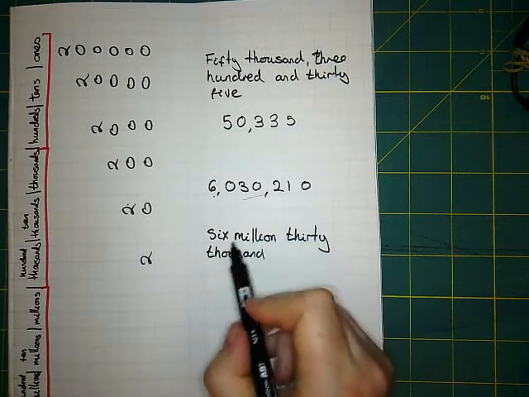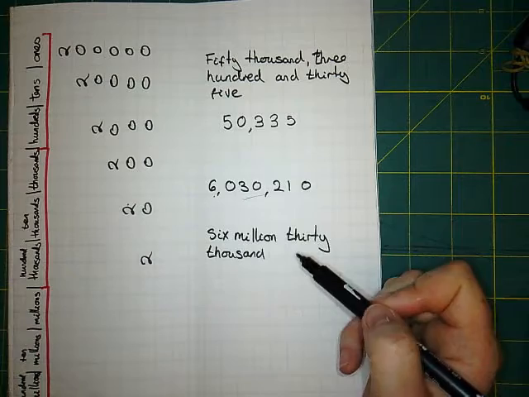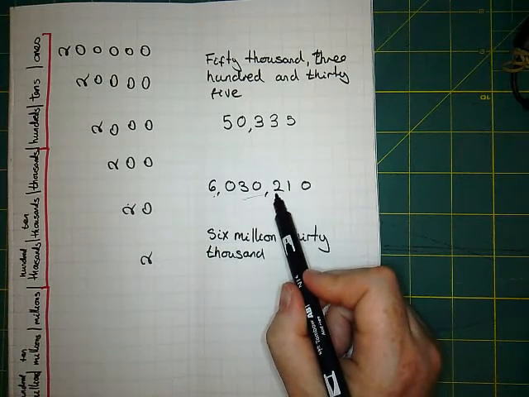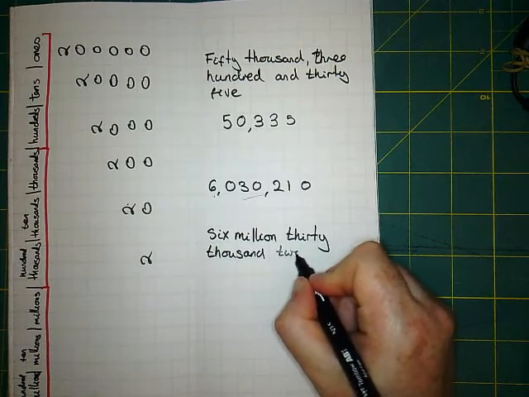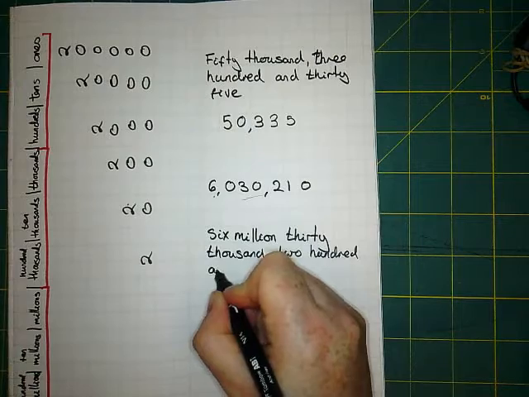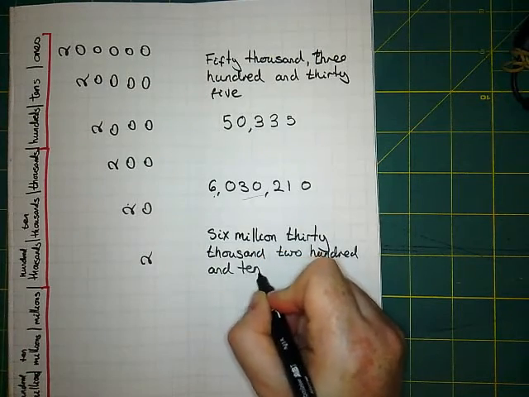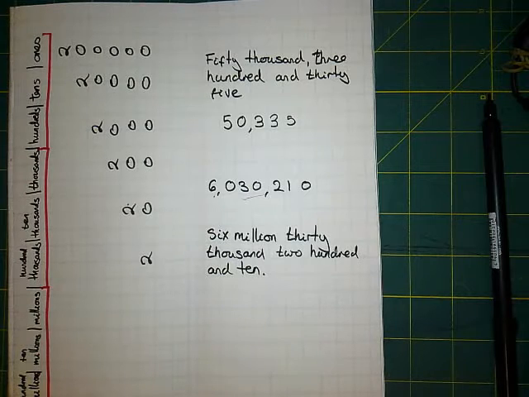That's my second group of 3. So my millions, my thousands. And then I'm going to look here at my ones. And I've got 210. Okay, make sure you have the notes copied down.